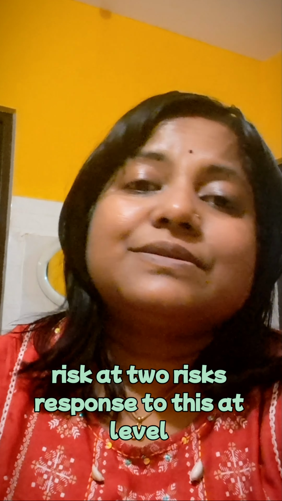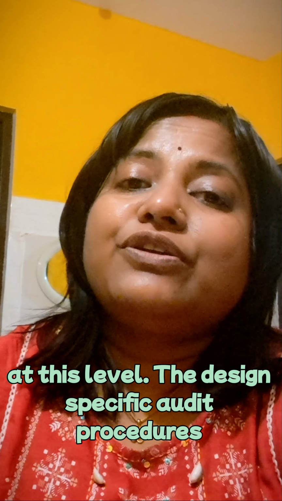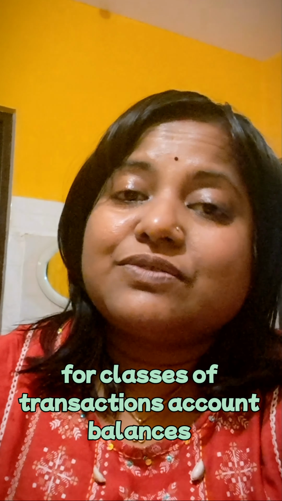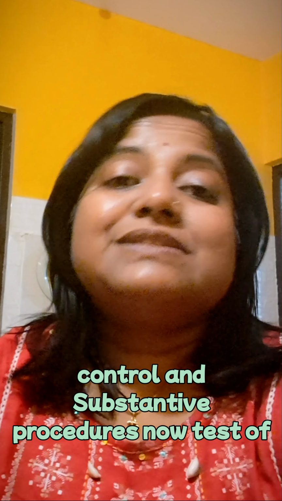Now, response to risk at assertion level. At this level, the auditor designs specific audit procedures for classes of transactions, account balances, and disclosures. These responses include tests of control and substantive procedures.